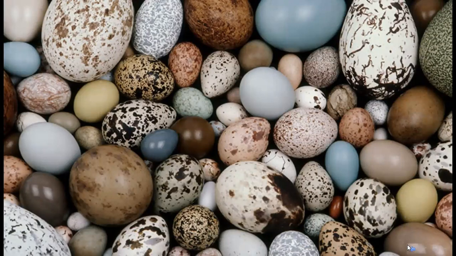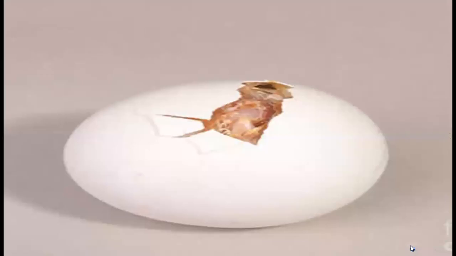Eggs of different animals are different in color, shape, and size. Some eggs are protected by a hard shell, while some are protected by a jelly-like substance. See, eggs of different animals have different sizes. Bird's egg.